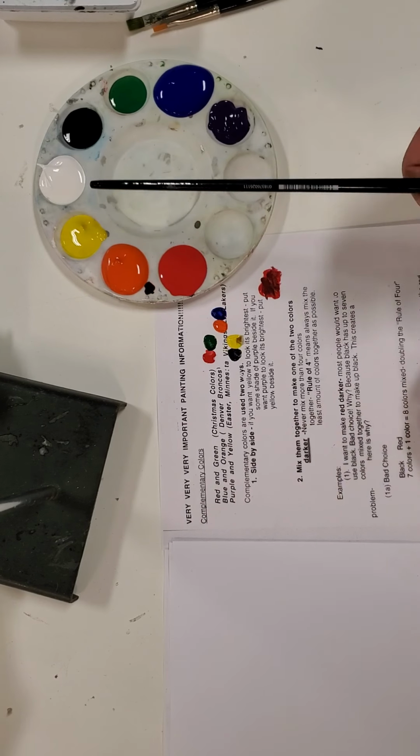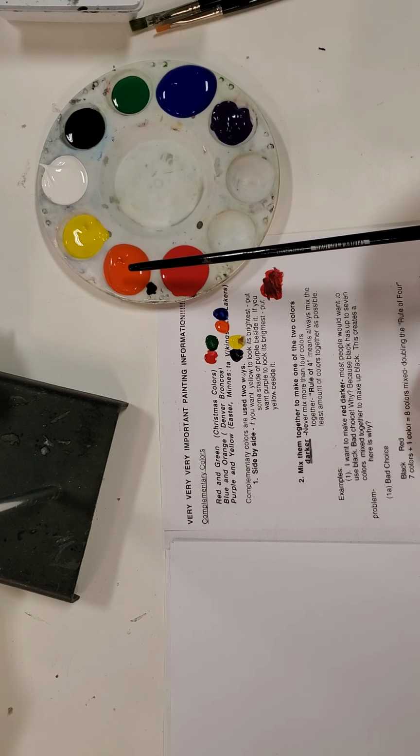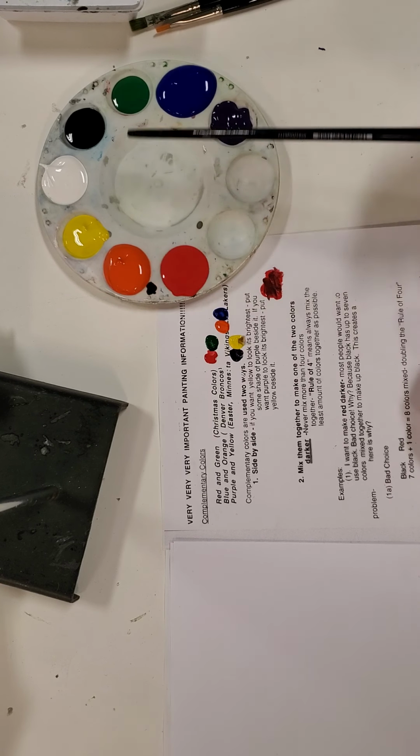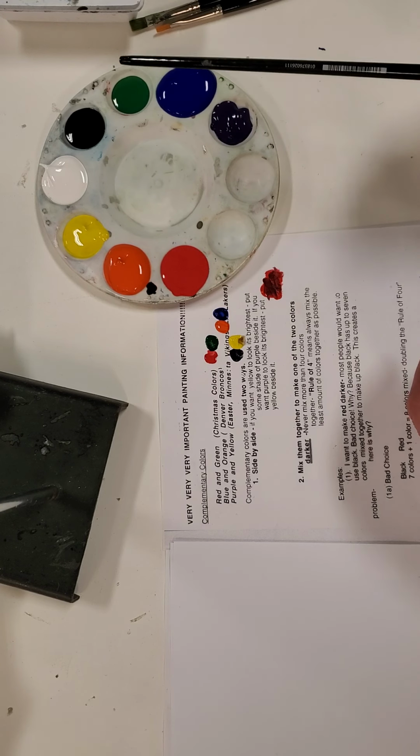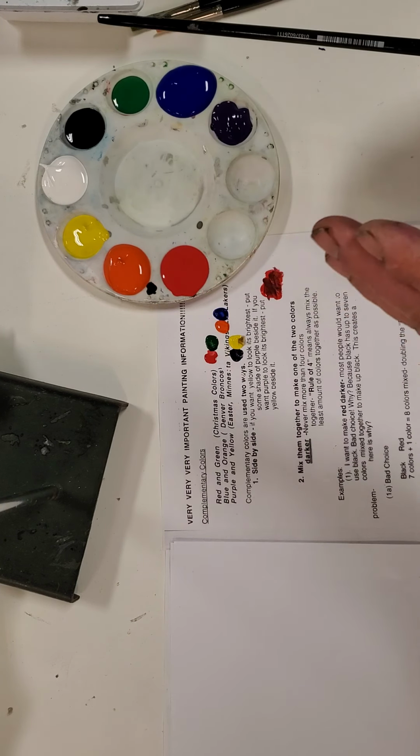We'll talk about that. But if I want to make yellow lighter, I add white. If I want to make orange lighter, I add white to it. Any of these other colors here, if I want them lighter, I add white to them. But now the spectrum, we need to know how to make things darker.